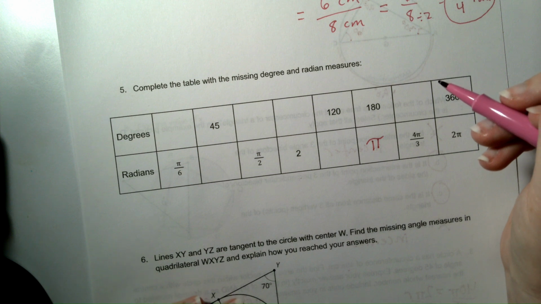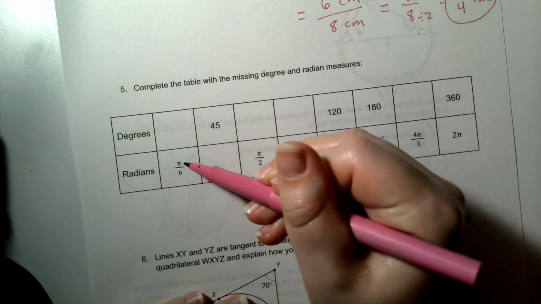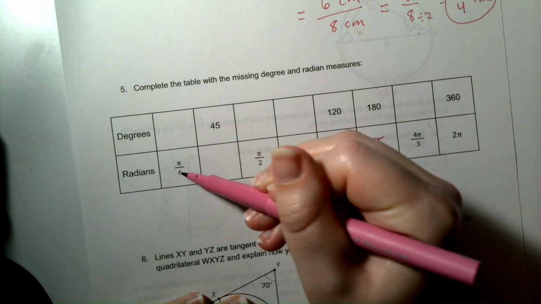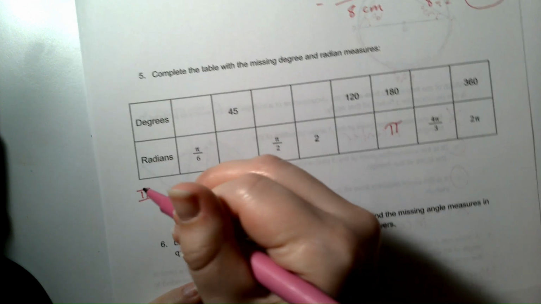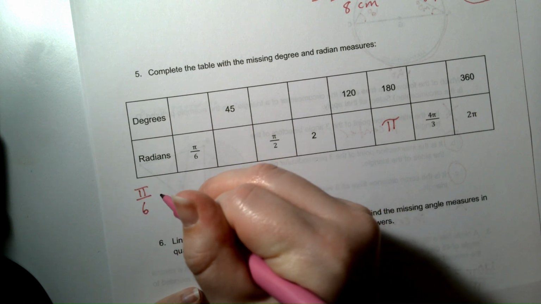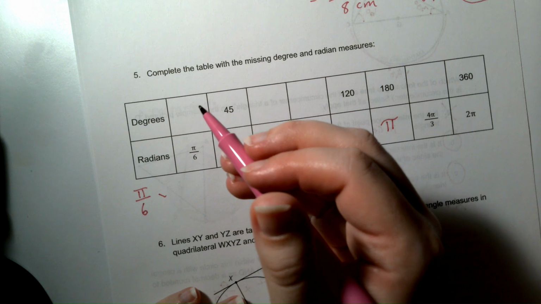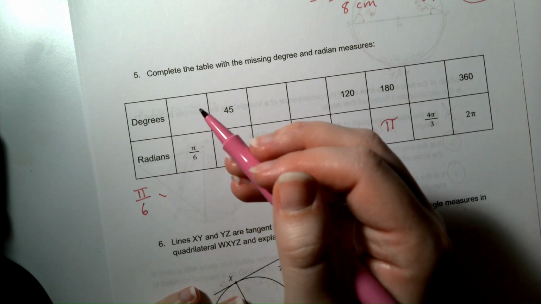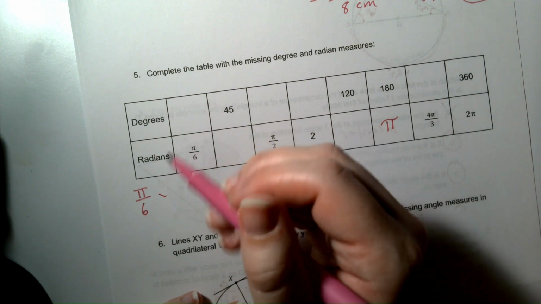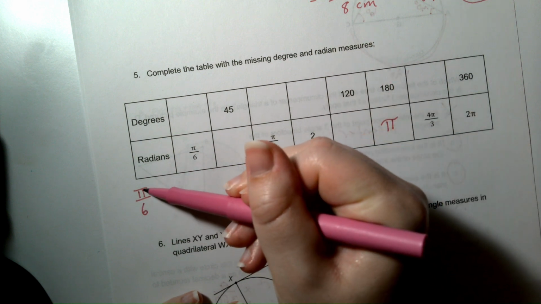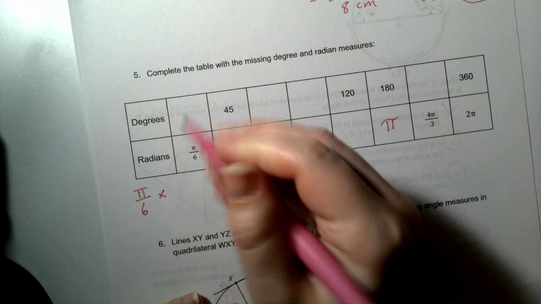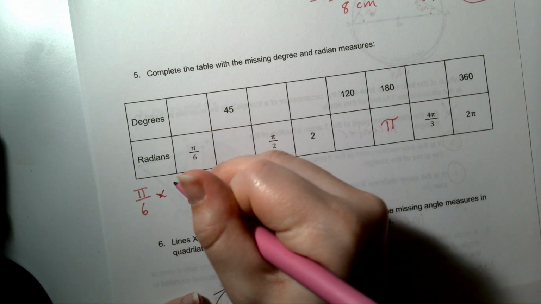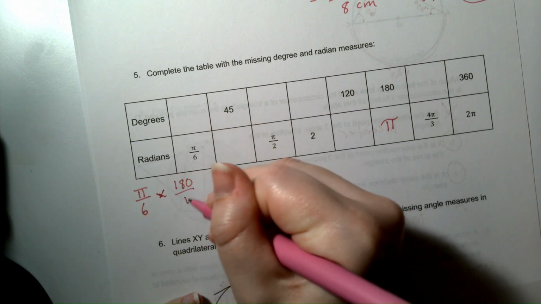So if we're converting between radians and degrees, let's look at this pi over 6. One thing you can do, just as a trick that some people have realized works, is replace the pi with the 180, because basically what you're doing when you're converting, you can multiply by 180 over pi.